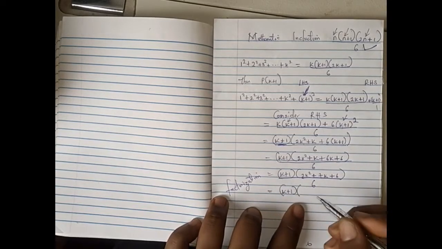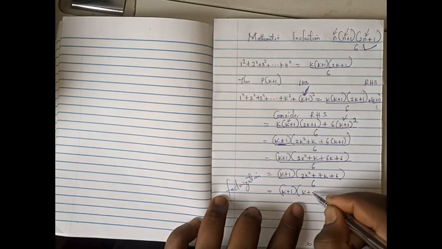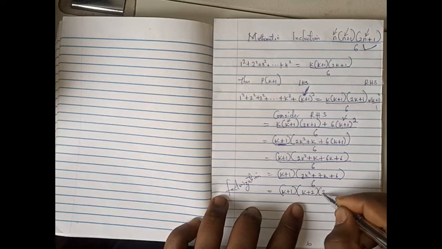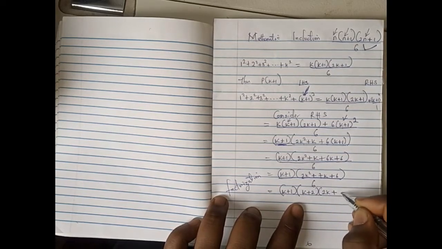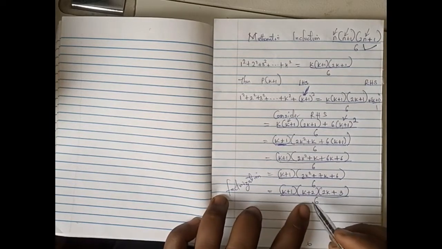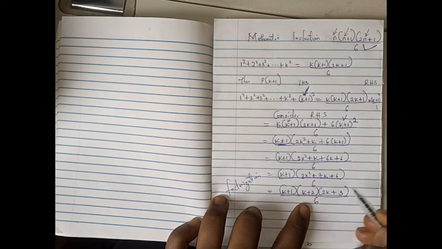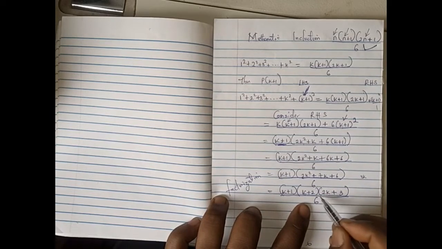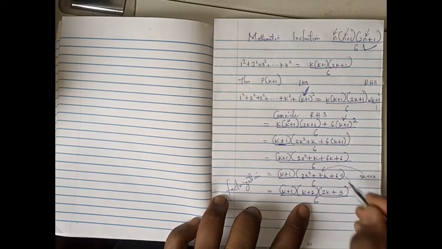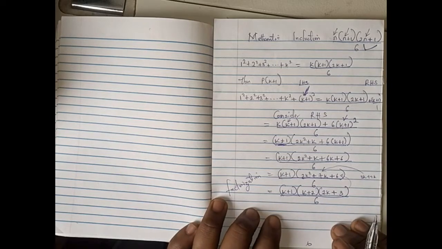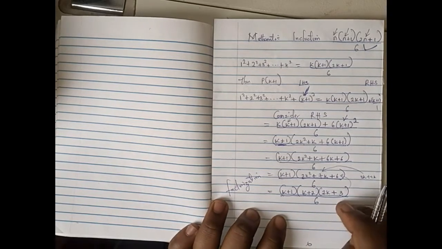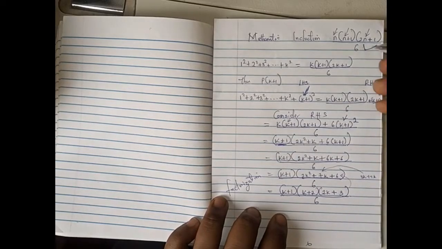If you use factorization, you can use k plus 2 and then 2k plus 3 upon 6, because k multiplying 2k will give you 2k squared, k multiplying 3 will give you 3k, then 2 multiplying 2k will give you plus 4k, automatically you have your 7k, then 2 multiplying 3 you will now have your 6.